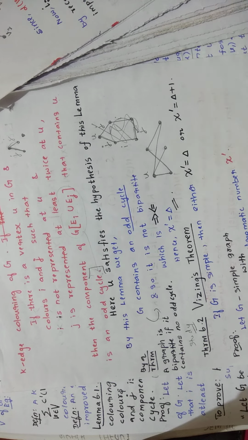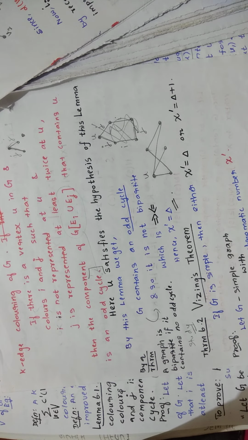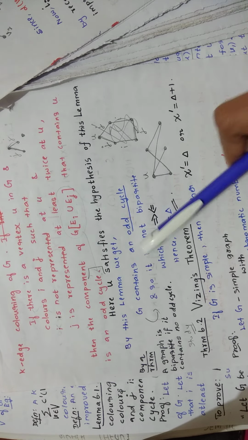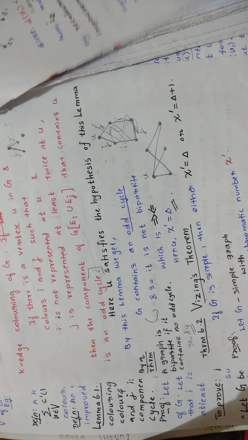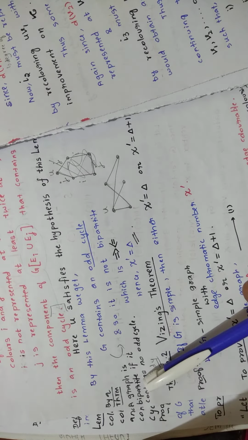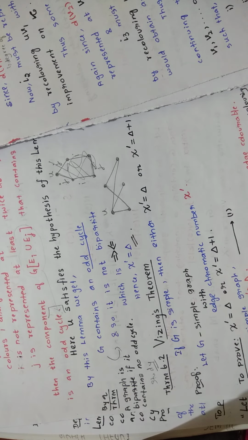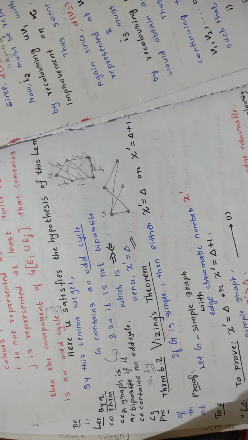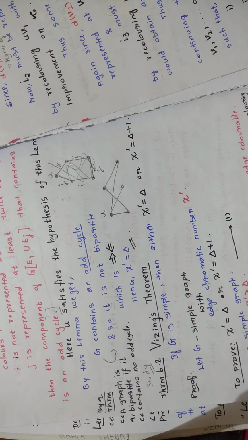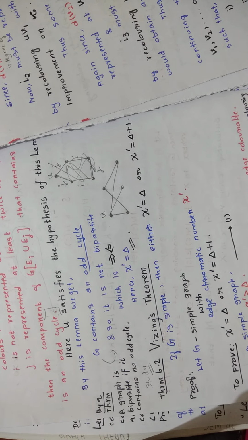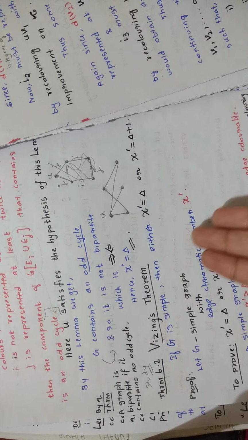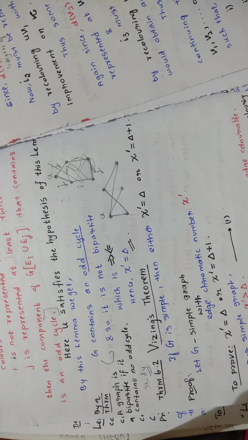So here this becomes the contradiction. If G contains an odd cycle, then our graph cannot be a bipartite graph. So here you have a theorem: a graph is bipartite if it contains no odd cycle. If there is a bipartite graph, then there are no odd cycles. But here you are getting an odd cycle. So what you are getting is that the graph is not bipartite.